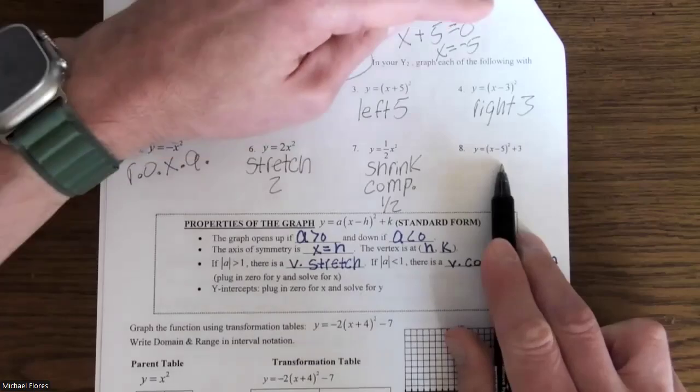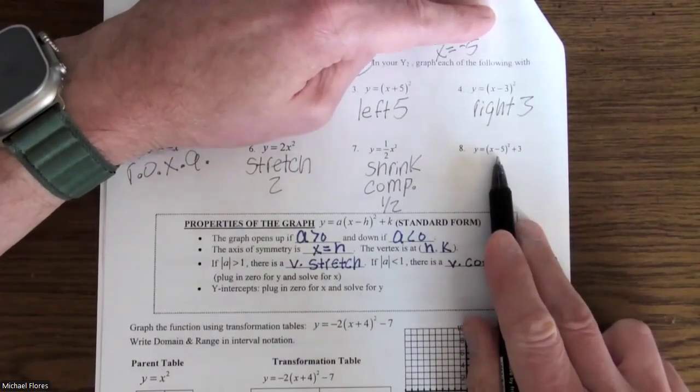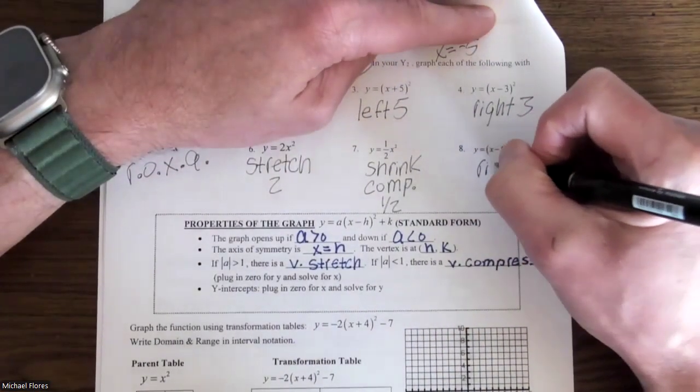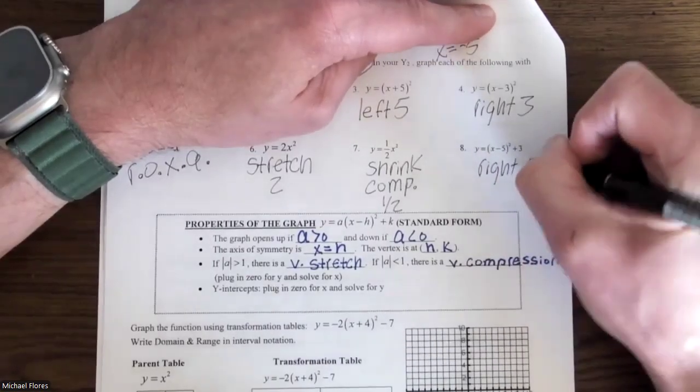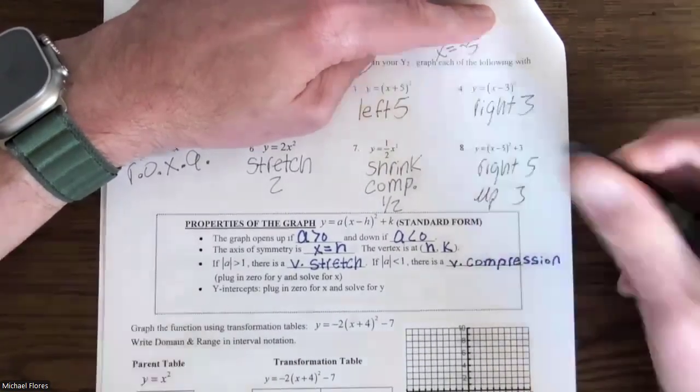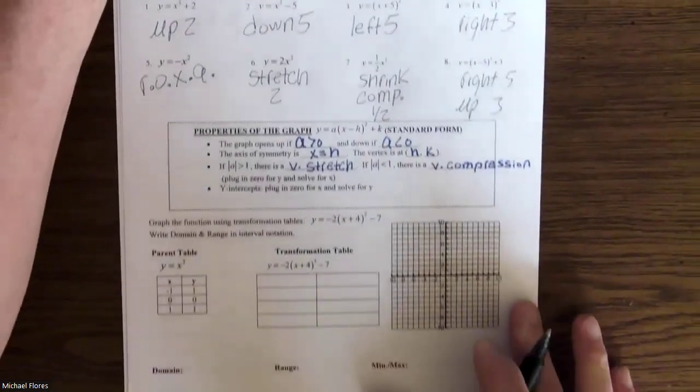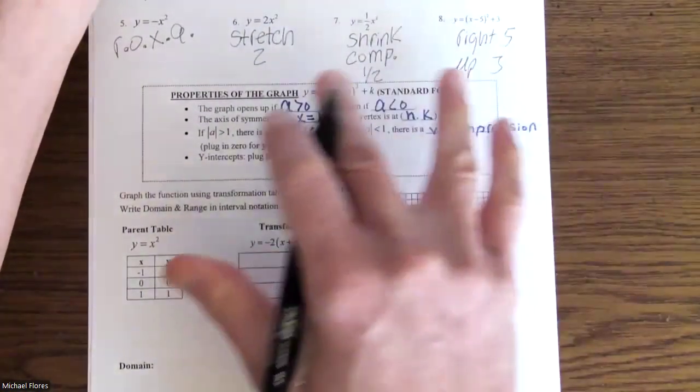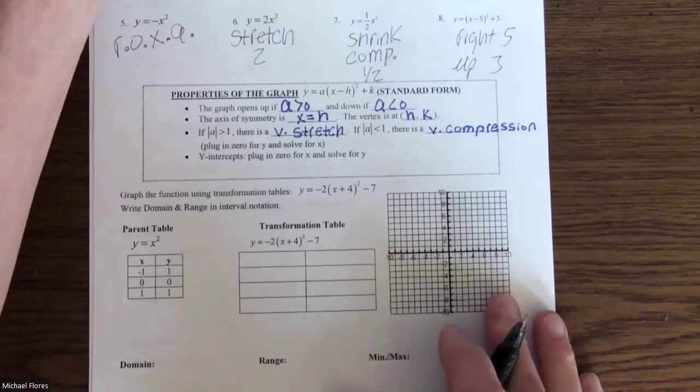And then here we have a couple of transformations going on. We're going right 5, and we're going up 3. Feel free to pause the video or go back to my Canvas page and fill that in on your own time.